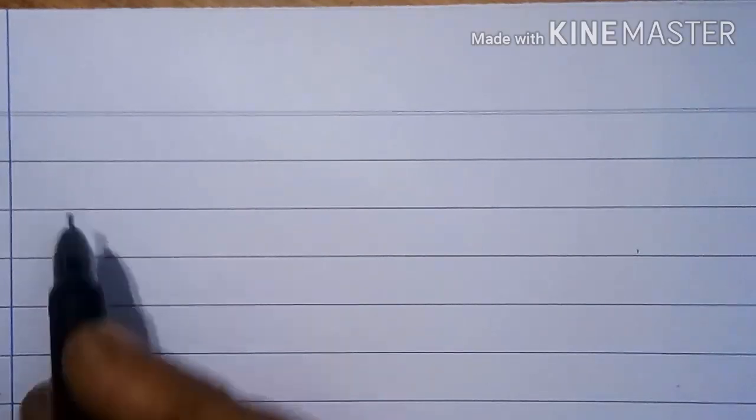Today I will take a new topic, that is sectioned convolution.